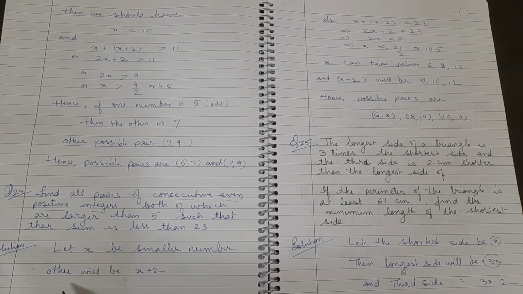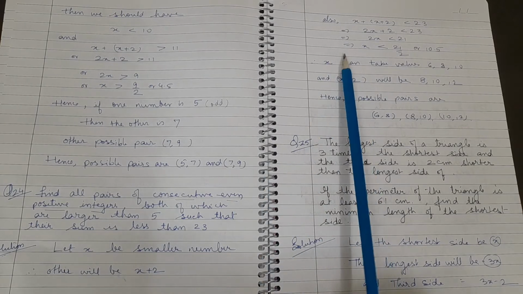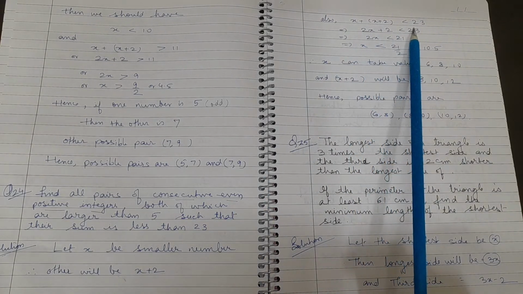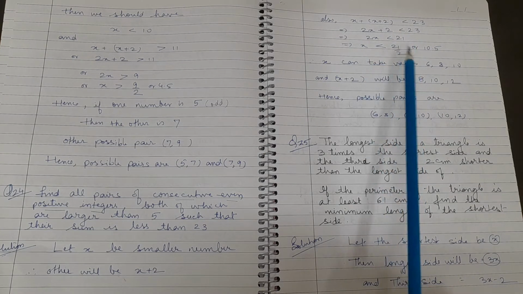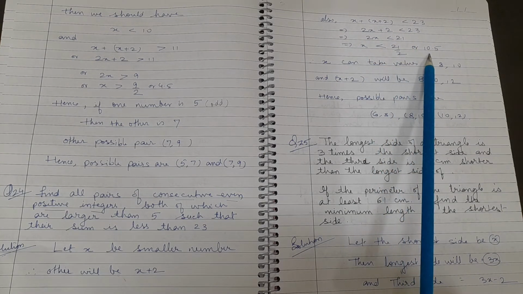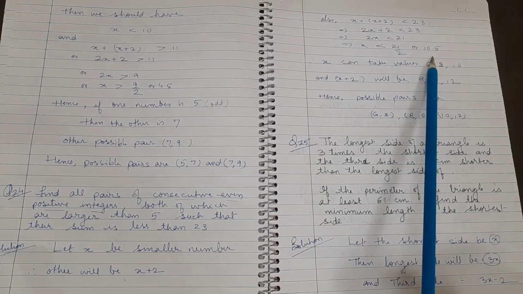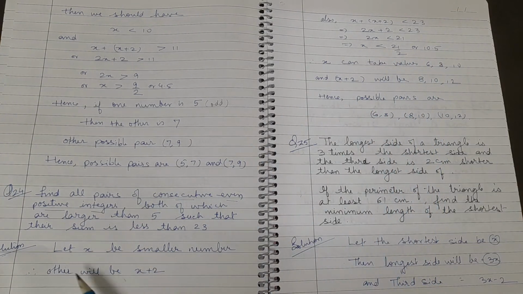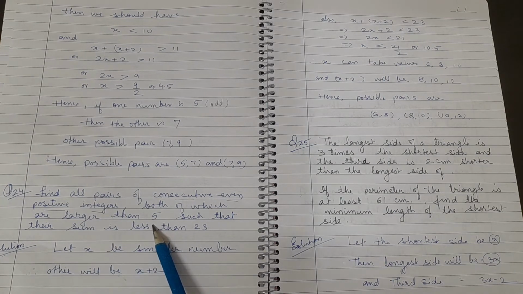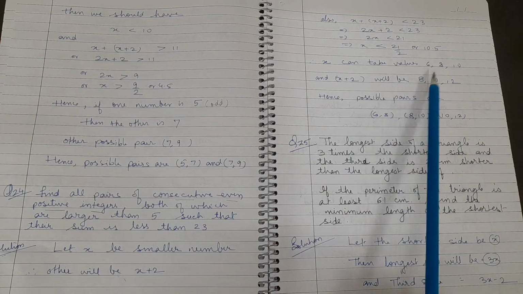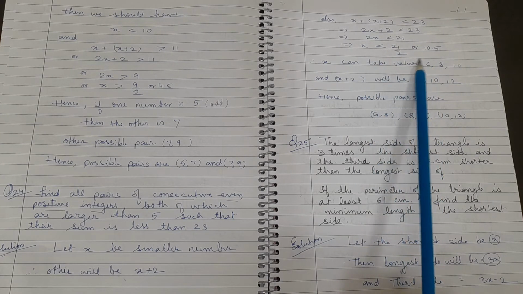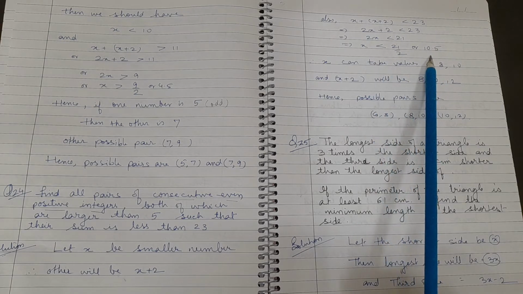Let x be the smaller number, other will be x plus 2. Then the second condition is 2x plus 2 is less than 23. This if we solve, we get x is less than 21 upon 2 or 10.5. Now what are the values that x can take? Because the first condition is both of the numbers have to be larger than 5. So larger than 5 and less than 10.5. Here we have arrived at a solution that x has to be less than 10.5.